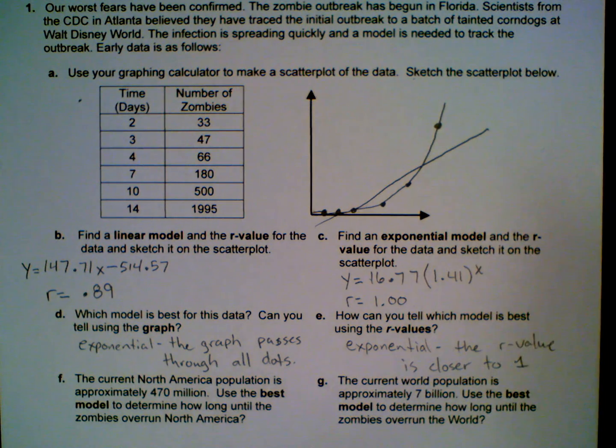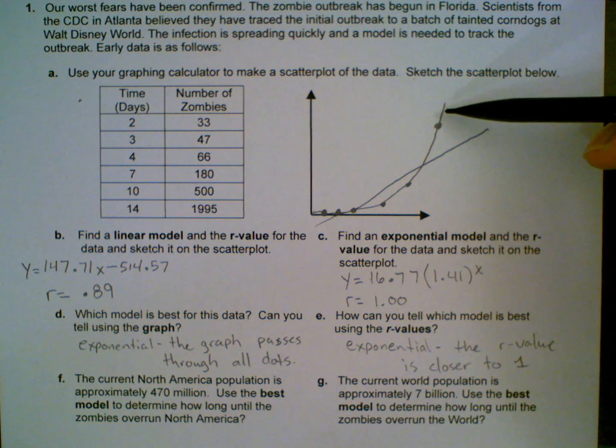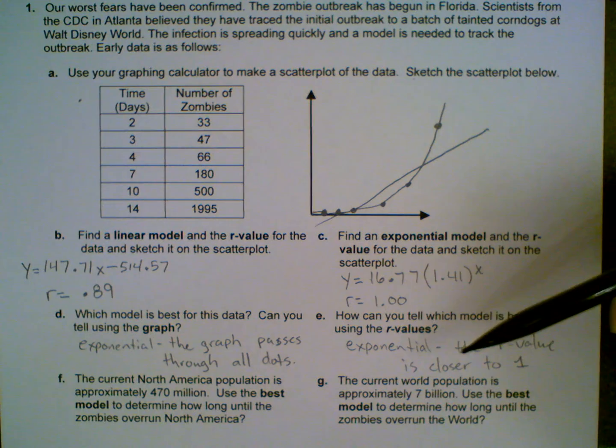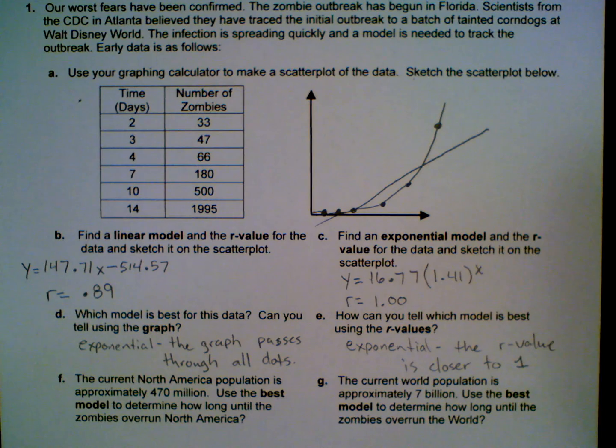Right. So once again, we know it's by the graph for question D because it passes through more points. And then in question E, we know it's exponential once again because my R value is closer to 1. All right, question F, the current North American population is approximately 470 million. Use the best model to determine how long until the zombies overrun North America.